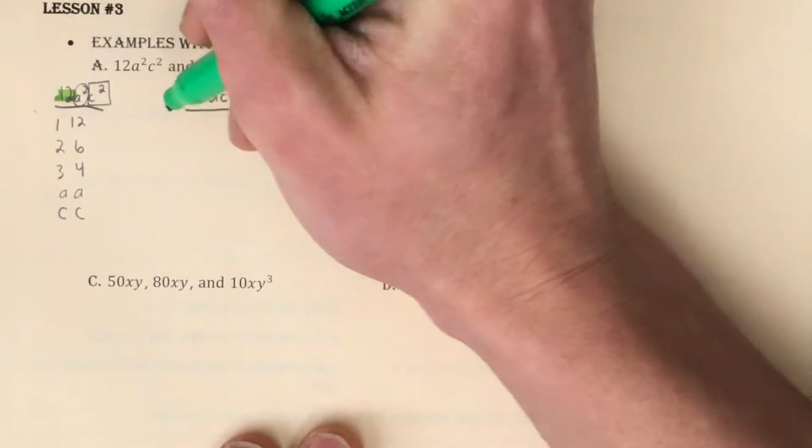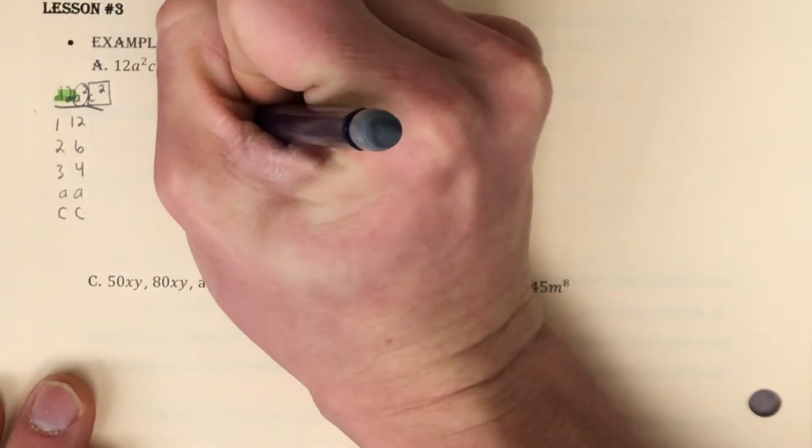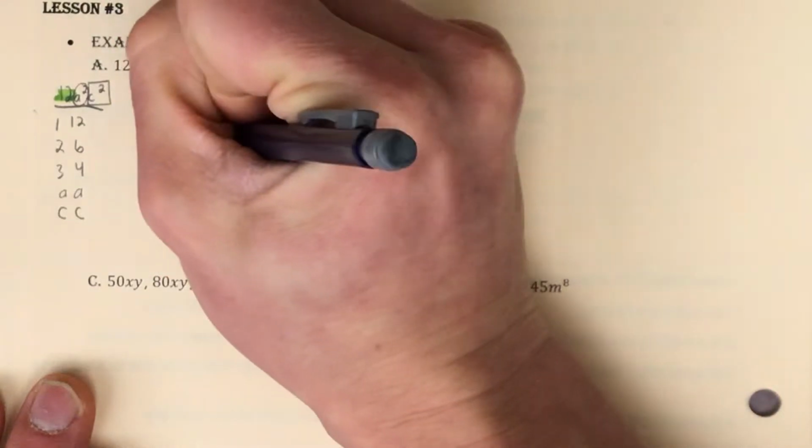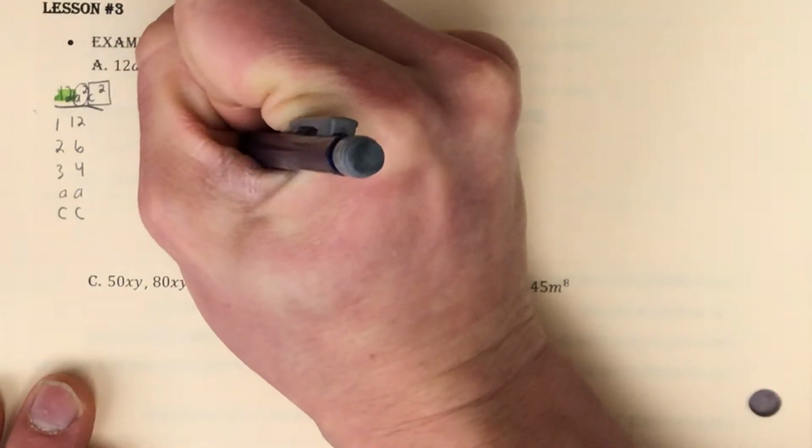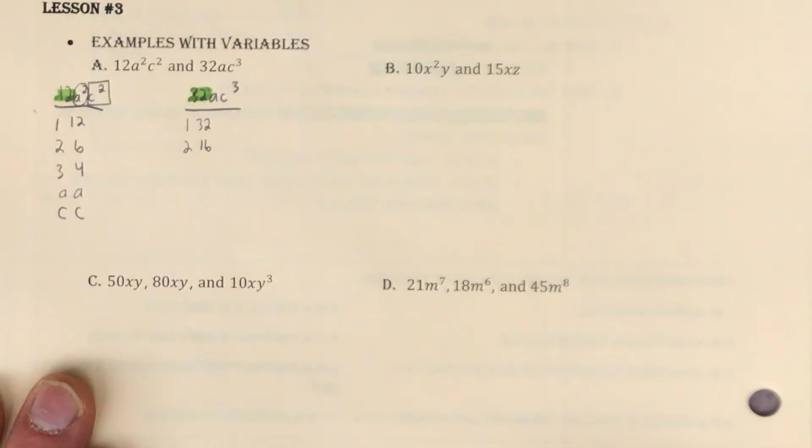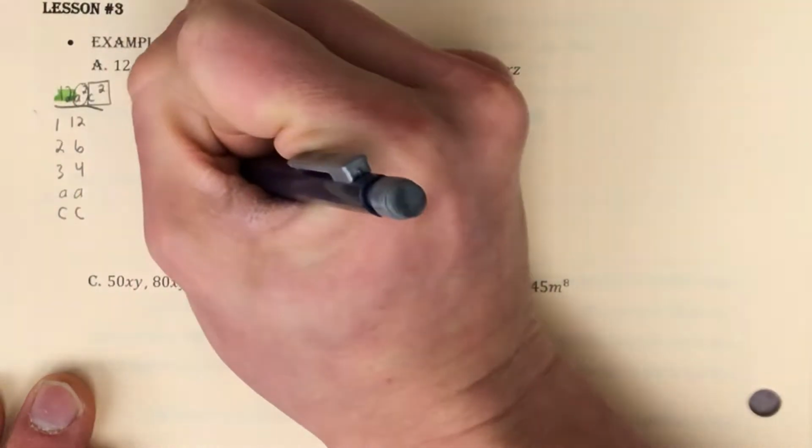Now I'm going to do that exact same process for my 32ac to the third. So 32 is the number, so we start there. 1 times 32 equals 32. 2 times 16 equals 32. 3 does not go into 32. Does 4 go into 32? Yes, it does. 4 times 8 equals 32.